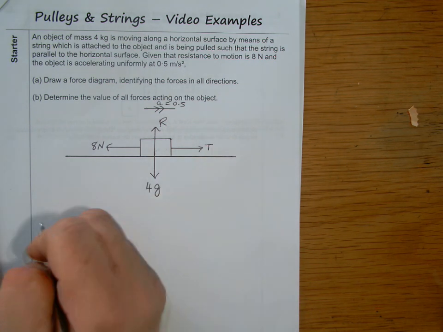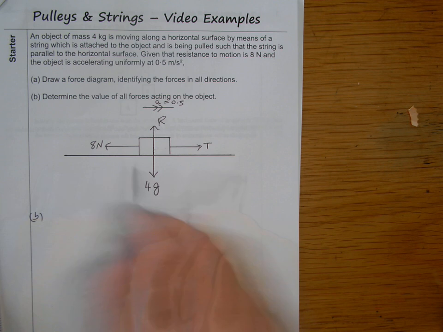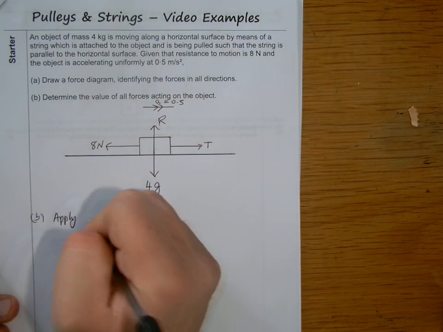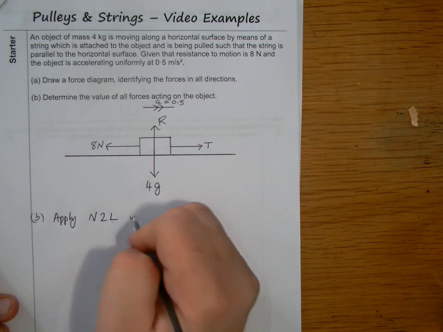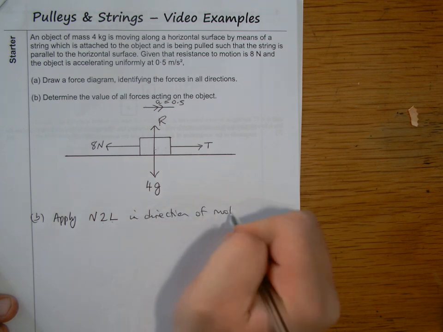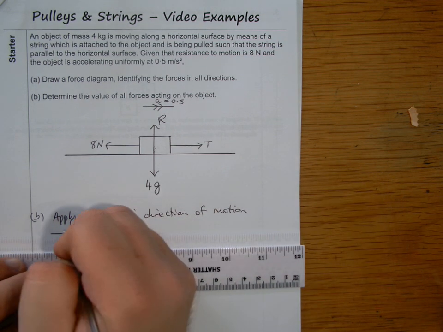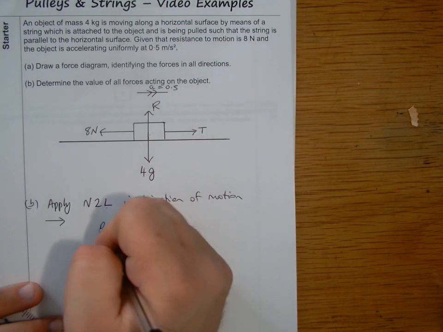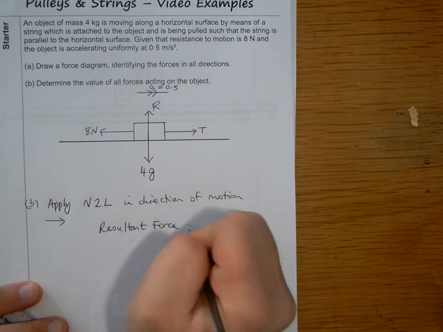We've done that. In B then, determine all the forces acting on the object. So first of all, we're going to consider the horizontal direction, and we're going to apply Newton's second law. So Newton's second law, in the direction of motion. So of course it moves this way, horizontally. So when we think of Newton's second law, we think about F equals ma, but more specifically we should think resultant force equals ma.